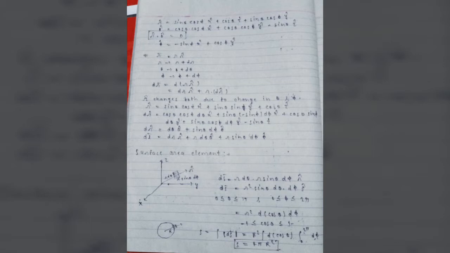You can already see that if I take the dot product here, r dot theta, this is 0. This gives you sine theta cos theta, cosine square phi plus sine square phi, minus sine theta and cosine of theta. So this is going to be 0. So they are orthogonal to each other. Phi unit vector is pretty much the same as in the cylindrical coordinates, and its components are therefore minus sine of phi x plus cosine of phi y. These are the three unit vectors.